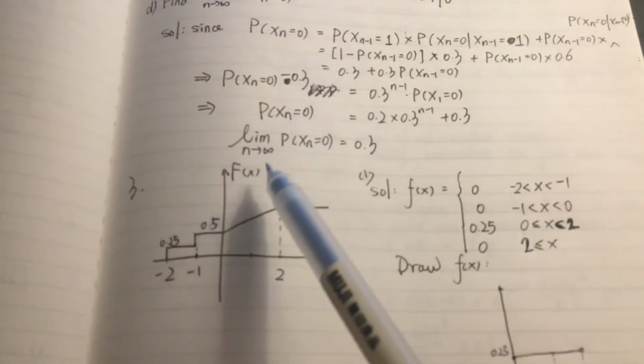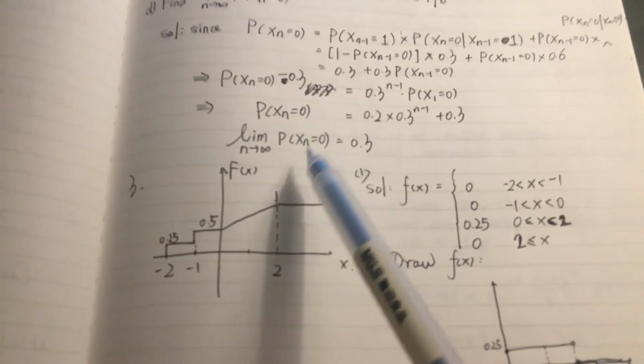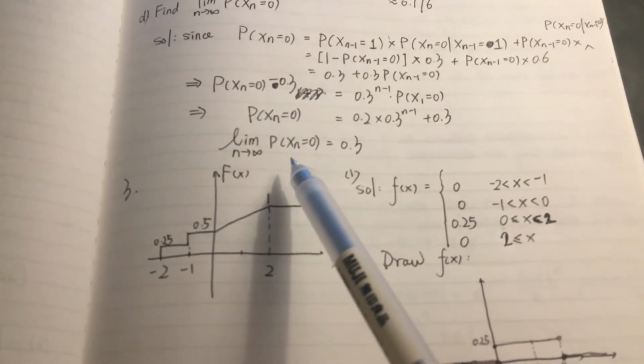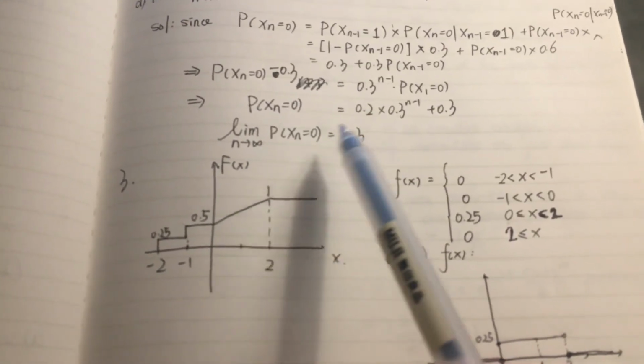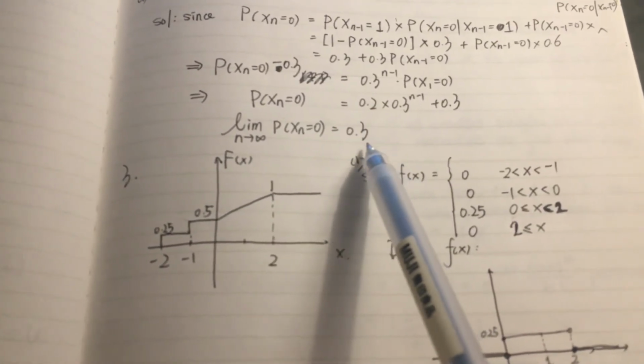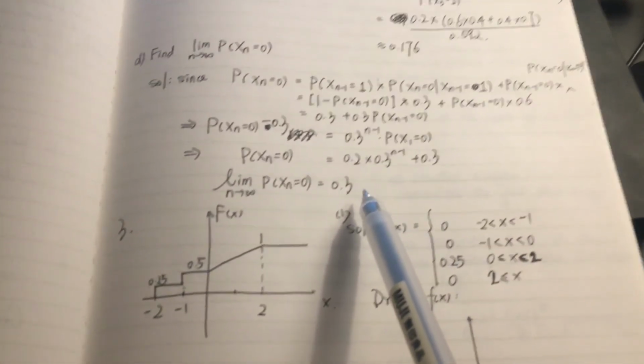To find the limit of P(xn = 0), it's very easy to see that as n approaches infinity, the limit is 0.3, and that is the result for the fourth problem. Thank you.